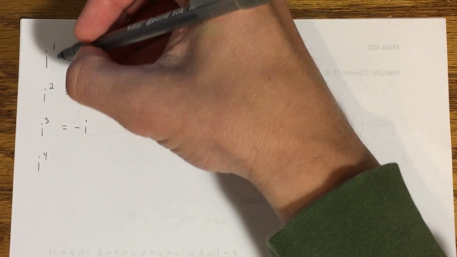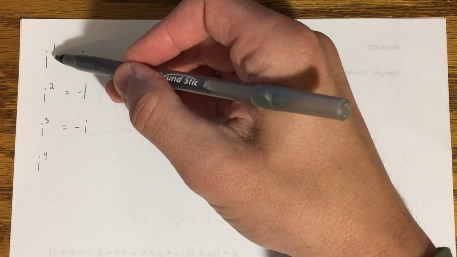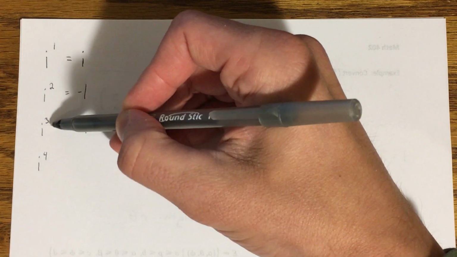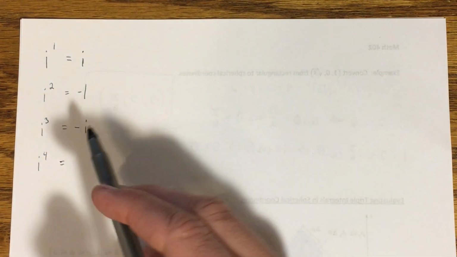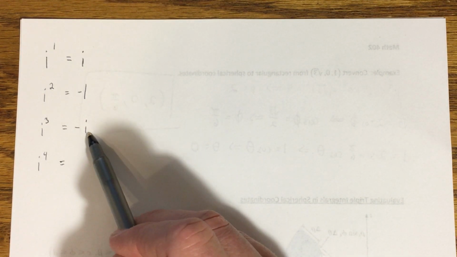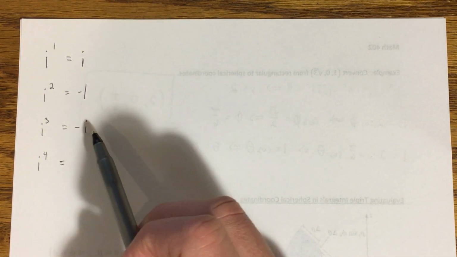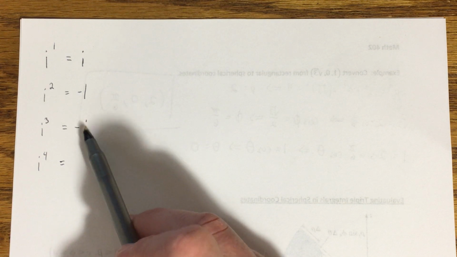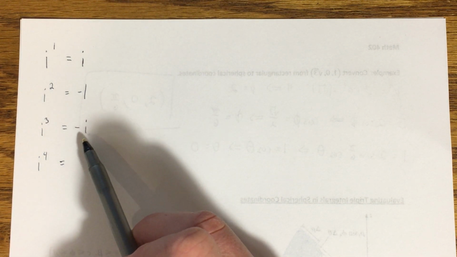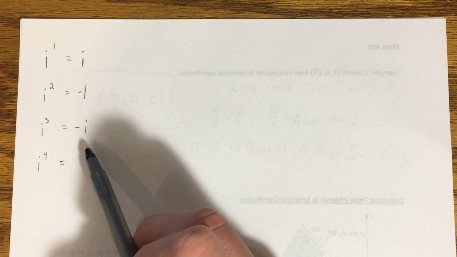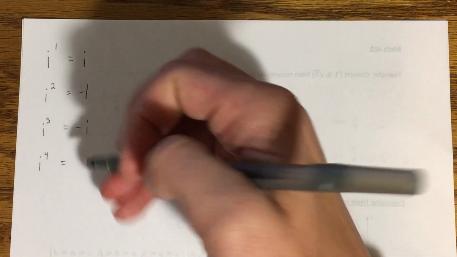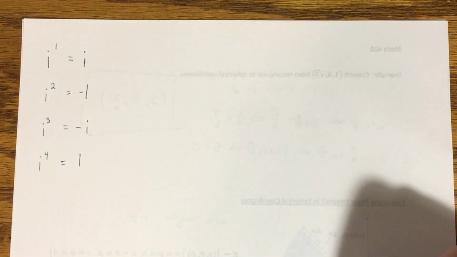Okay, what if I multiply i cubed by another factor of i? As I work my way down this list, I'm just continually multiplying each previous step by another factor of i. i to the fourth is like taking -i, which we had up here, and multiplying it by i one more time. Well, if I multiplied this by i, it would become -i squared. But i squared is -1, so that makes -(-1), which is +1.